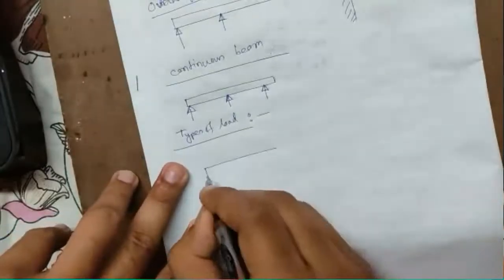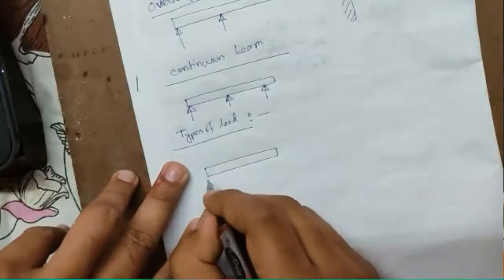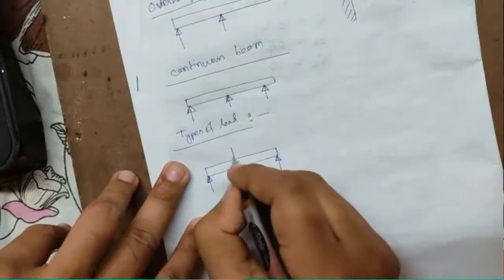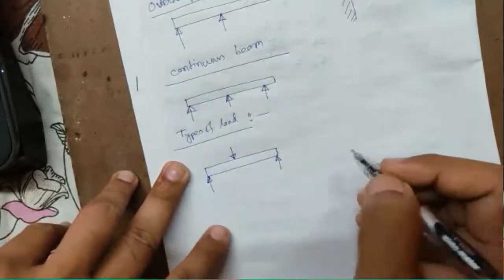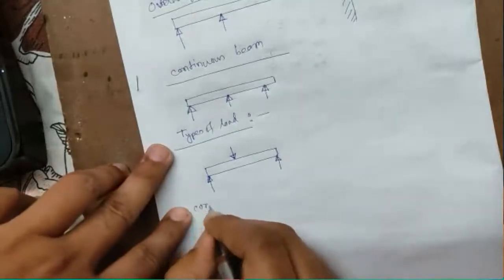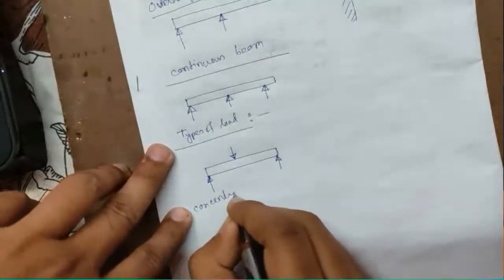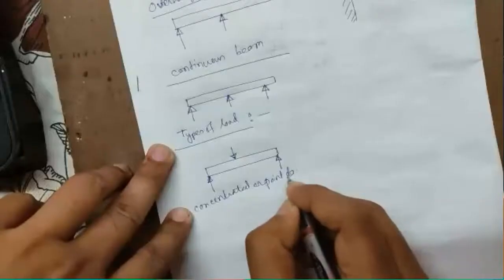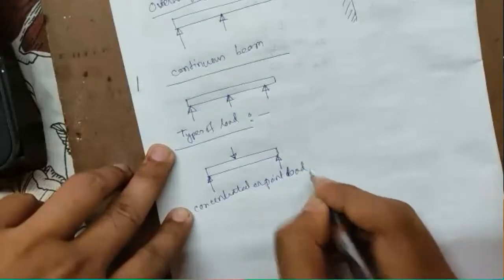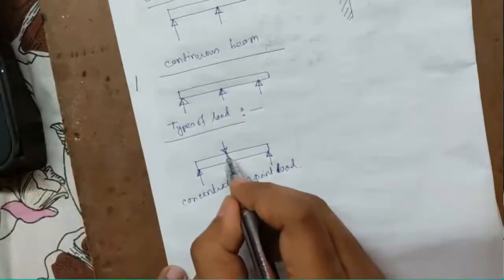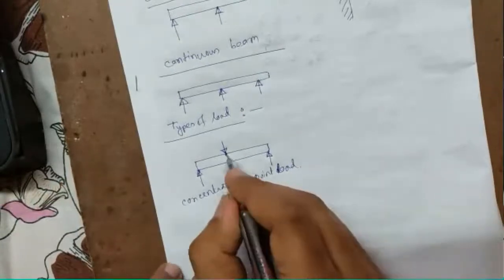When we see the load is only concentrated at a point, then this type of loading will be called concentrated or point load, because the load is on a point.